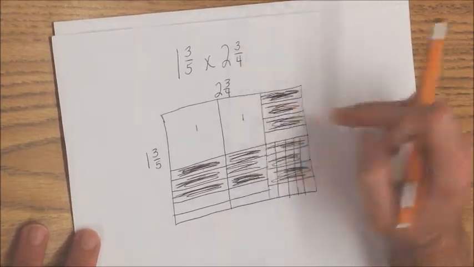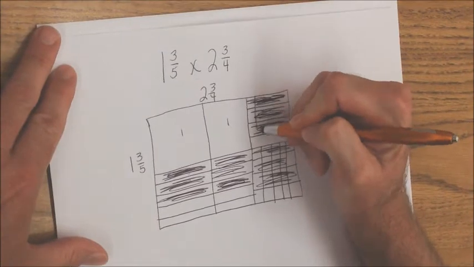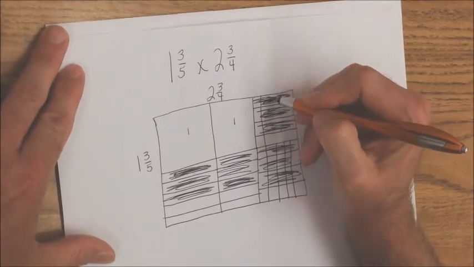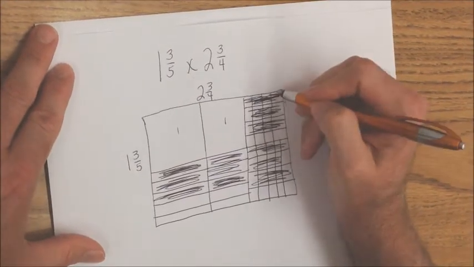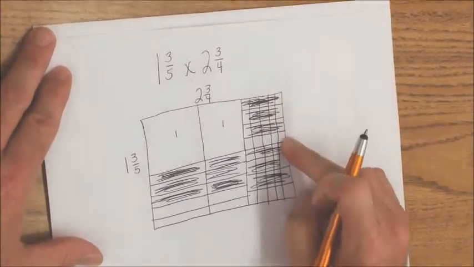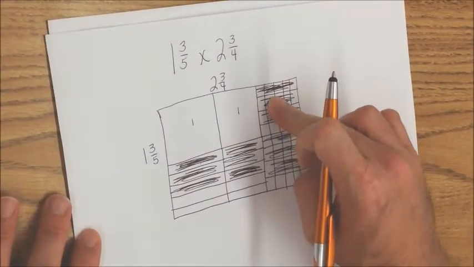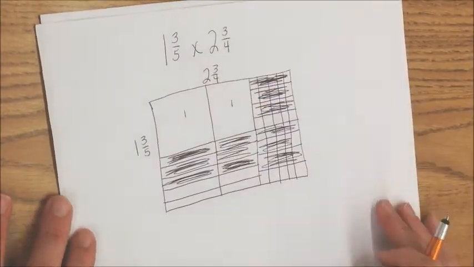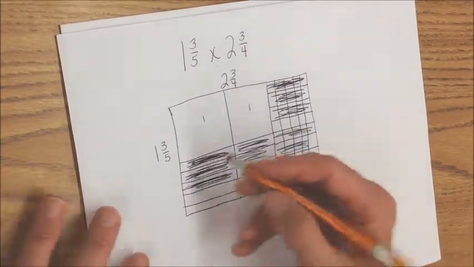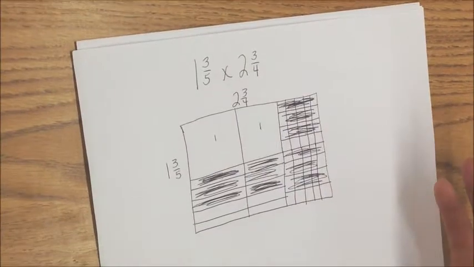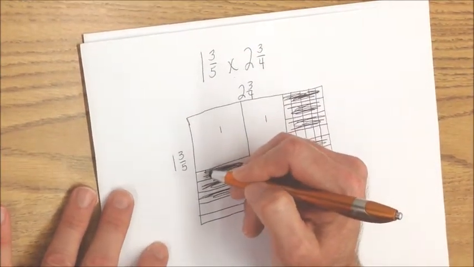So 4 times 5 is 20, so I'm going to subdivide these quarters into fifths, 1/5, 2/5, 3/5, 4/5, and 5/5. So now this section is renamed into 20ths. Over here I need to take each of these fifths and subdivide them into fourths, because 5 times 4 is 20, and then I'll have 20 pieces.